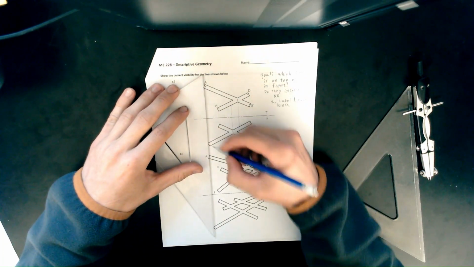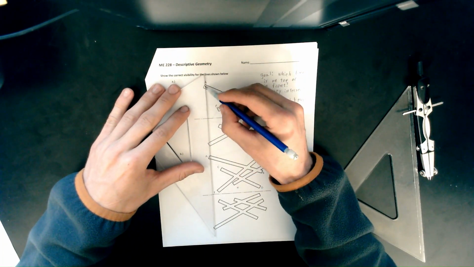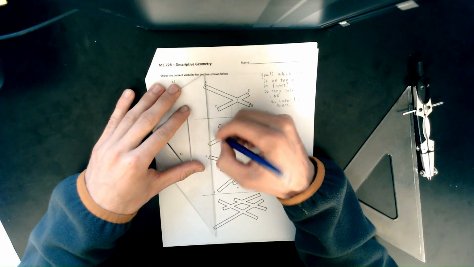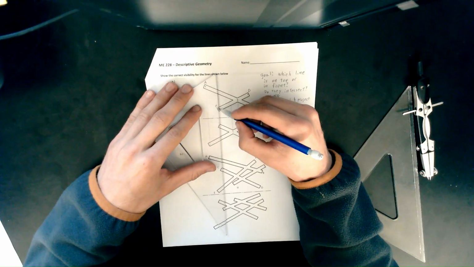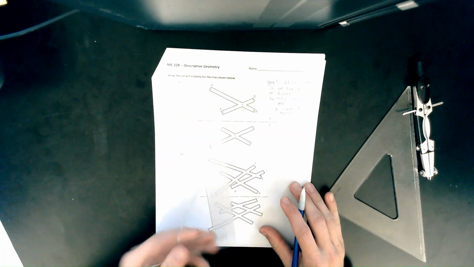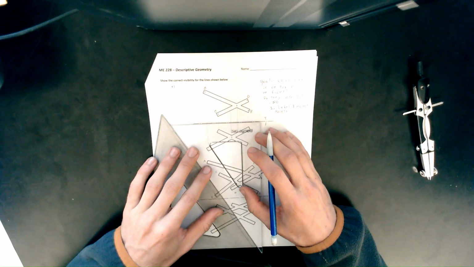So because I know where they are, I'm not going to line up my triangle with the fold line, but I'm just going to project them down. And I can see here it is a little tricky. So I am going to use my triangle to figure out which of these points is which.